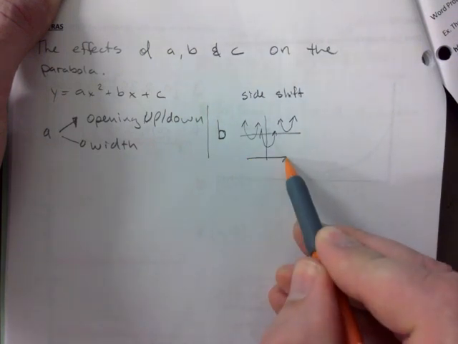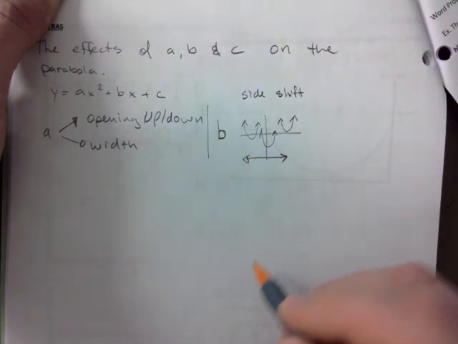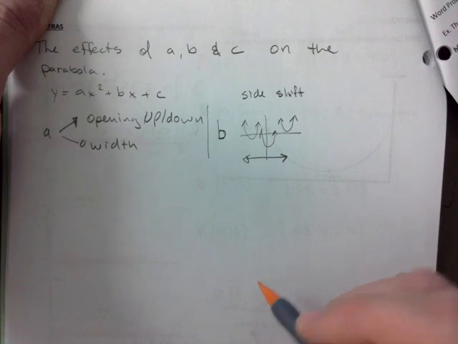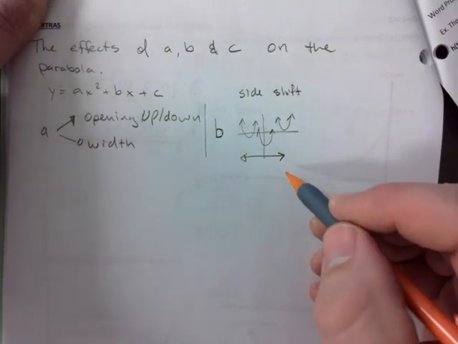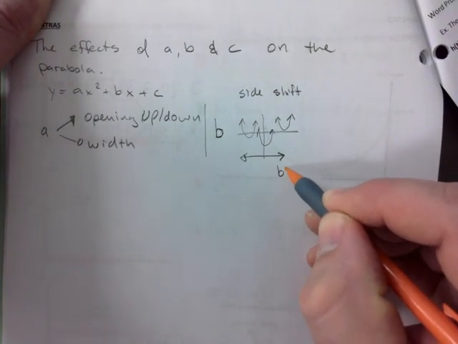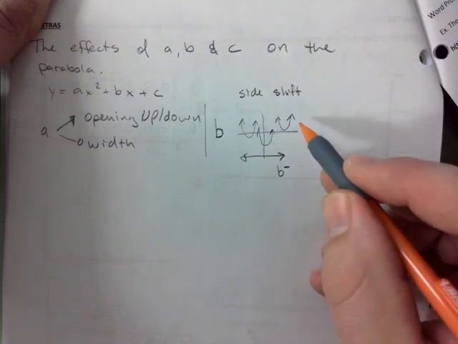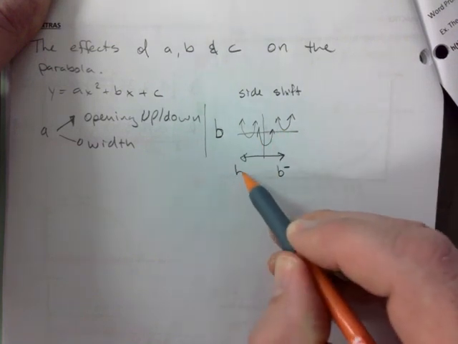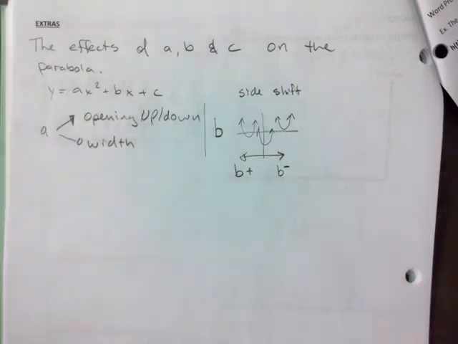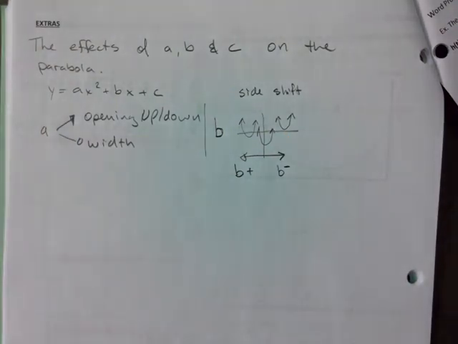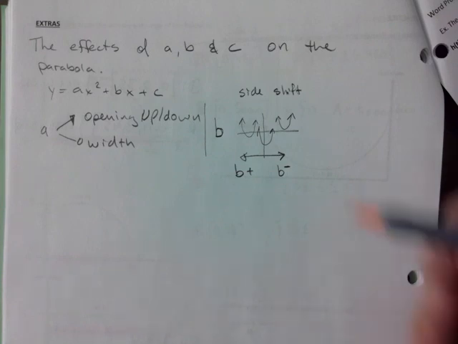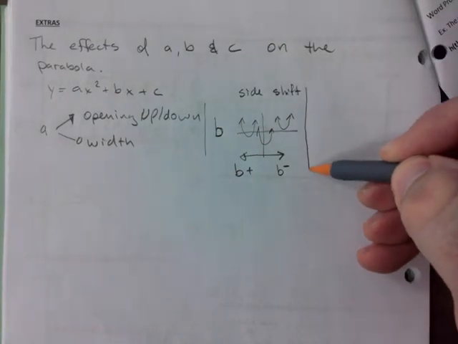It will go from side to side. And this is where it gets a little interesting, guys. If B is negative, it will shift it to the right. If B is positive, it will shift it to the left. Not too critical, this one, but I think it's still cool to know.